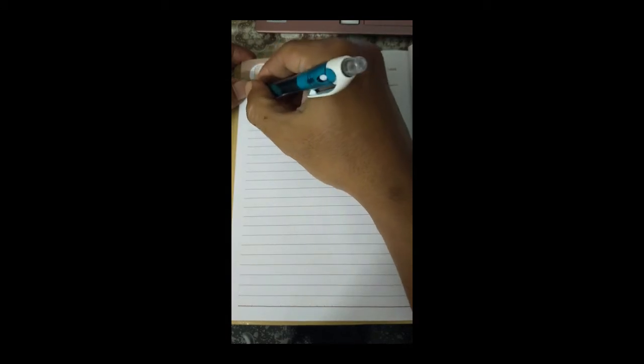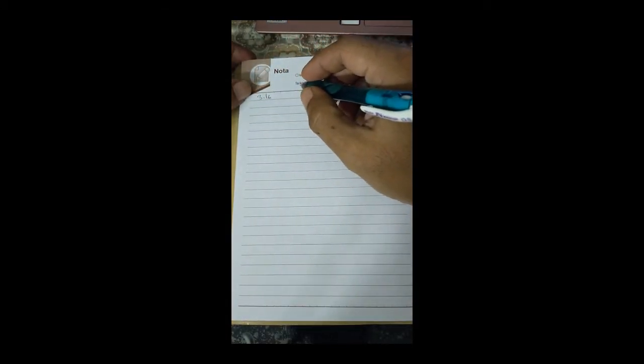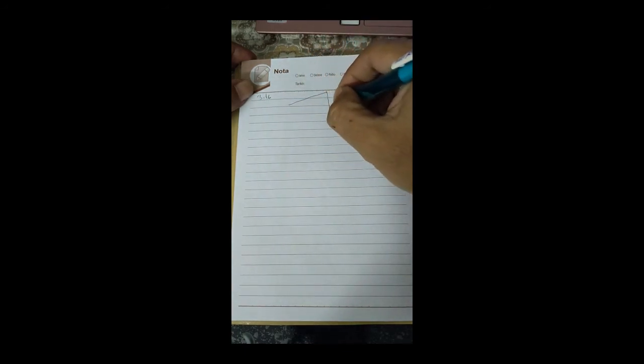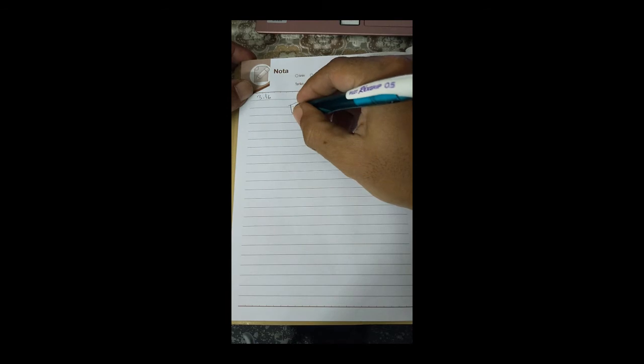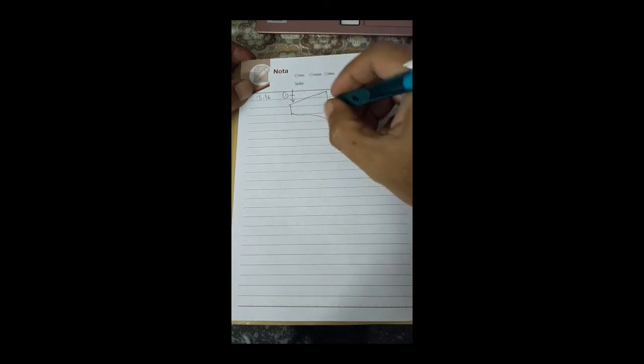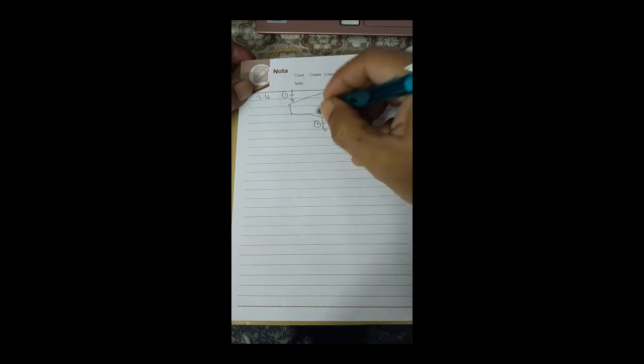So 3.16 is a turbine. So turbine, draw a turbine. Okay, so this is your inlet 1, this is your outlet 2.